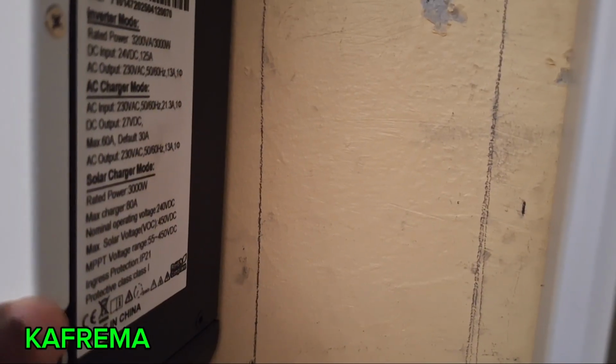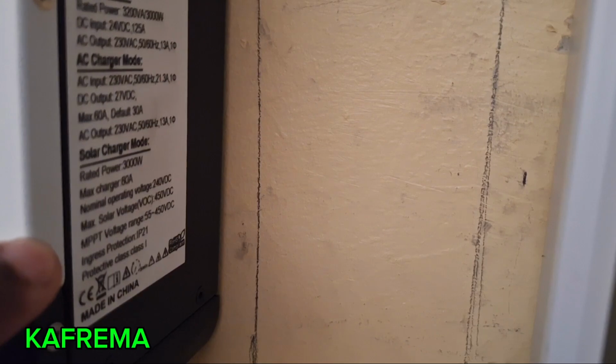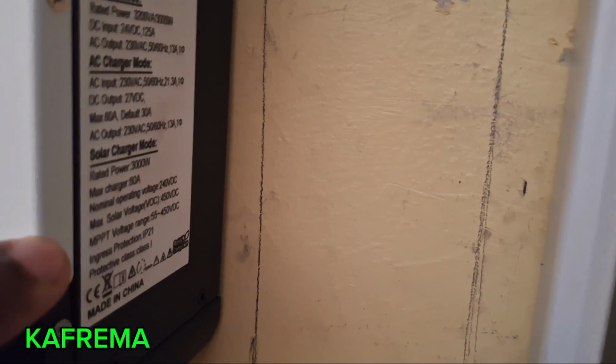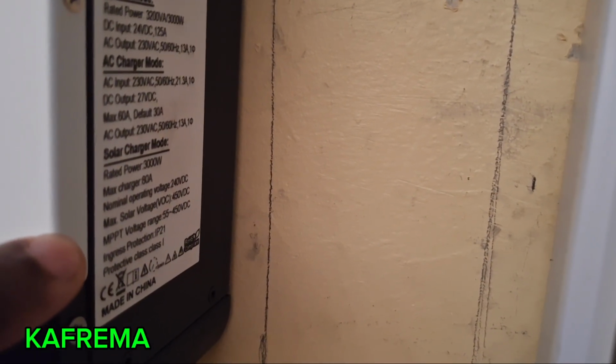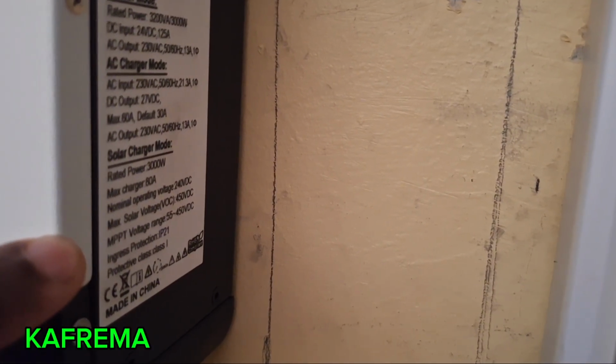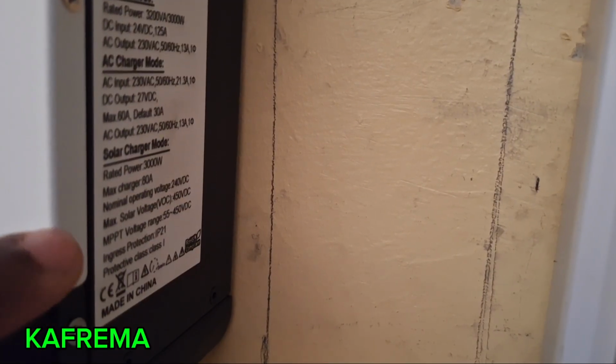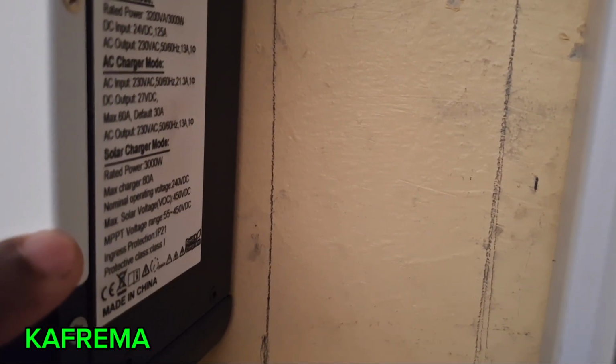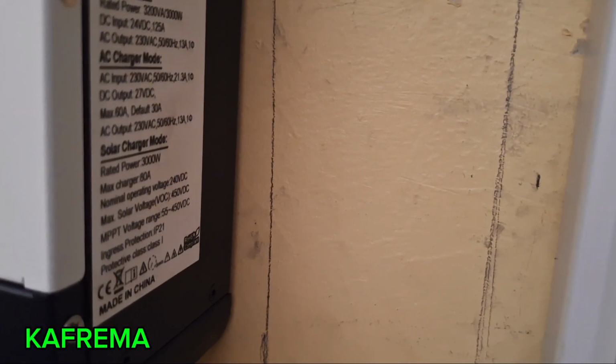We are looking for VOC. You see here maximum solar voltage VOC is 450 volts DC, and then there is an MPPT range from 55 volts to 450. The minimum of 55 volts tells you how many solar panels you require for it to start your MPPT. MPPT means maximum power point. We talk about that when discussing the charge controller, which is inside the inverter, so you do not buy it separately.